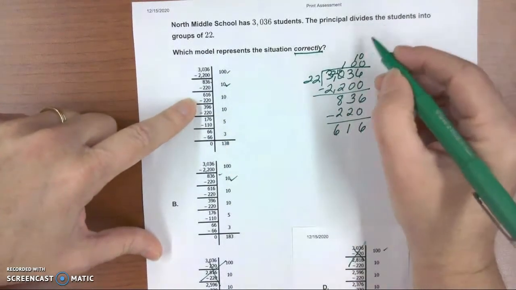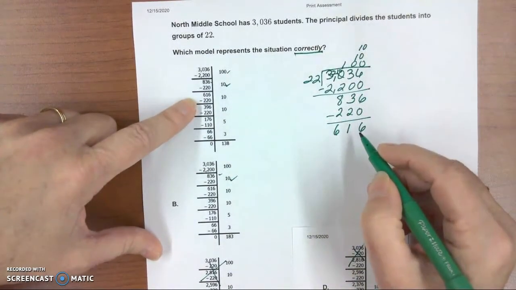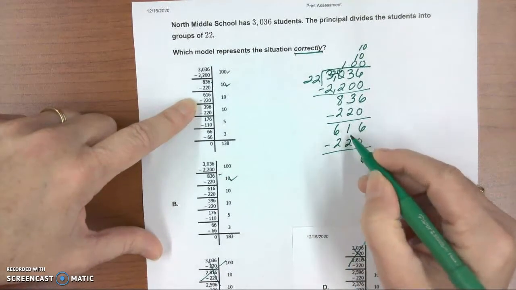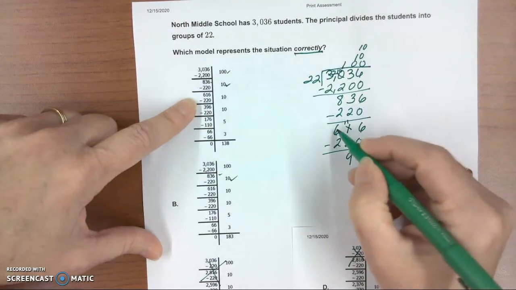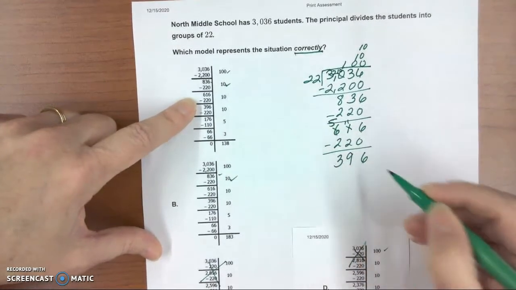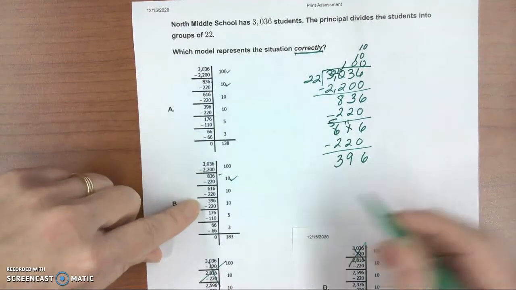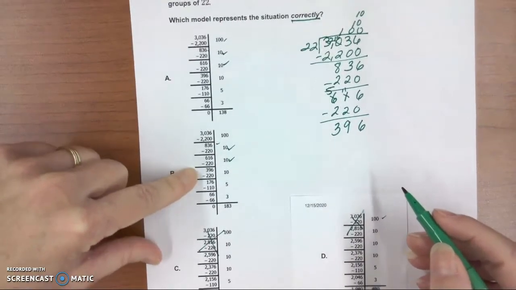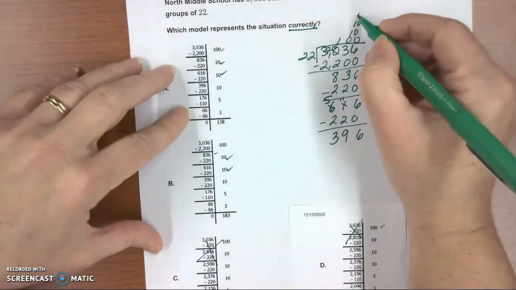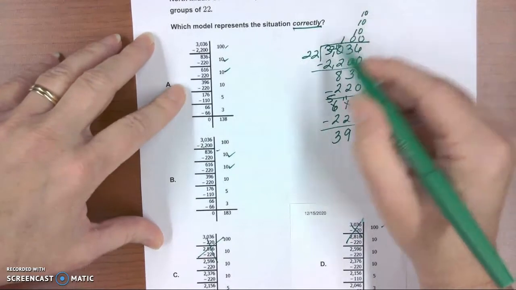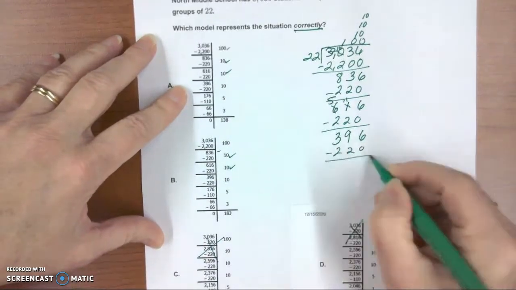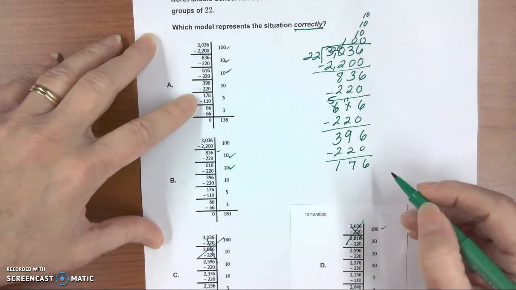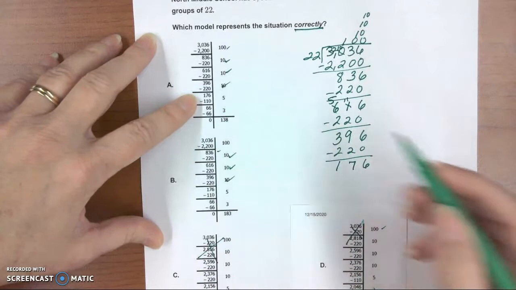Now we have another group of 10, 22s, 10 groups of 22, so that's 220. Subtract: 11 minus 2 is 9, and 5 minus 2 is 3. So we have 396, and we're still the same. We have another group of 10 here. 10 times 22 is 220. We subtract, we get 176. There's that group of 10.